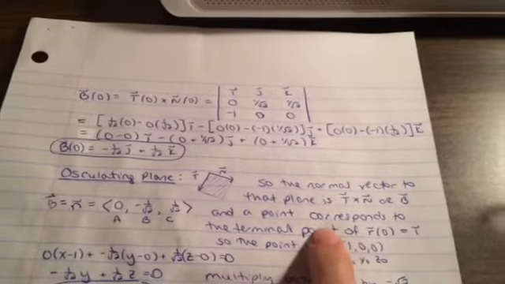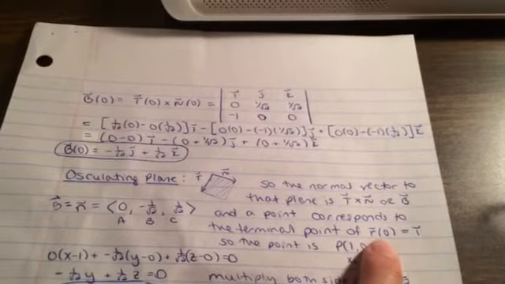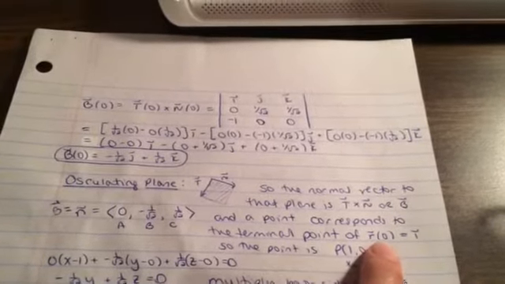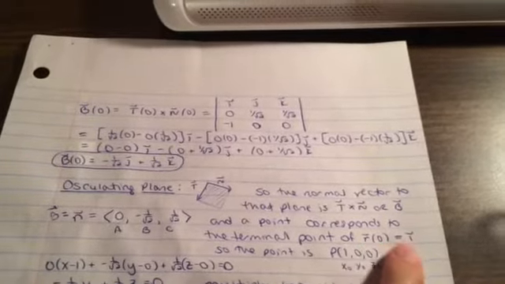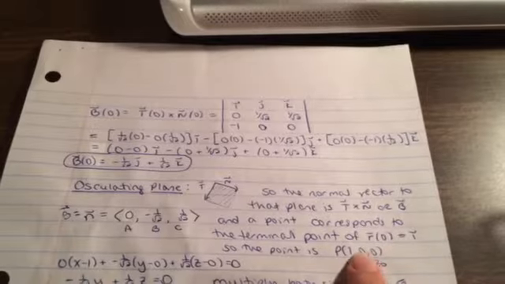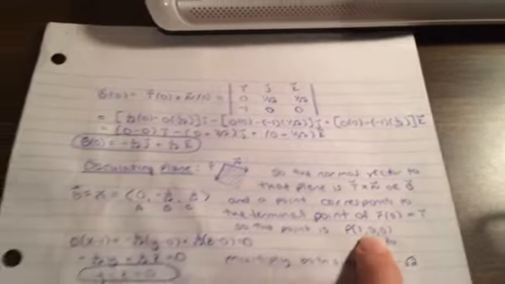And then the point, we talked about this before in a previous section, I can't remember which one, but the point corresponds to the terminal point of the position vector at the value for t. So my t value here is 0. So if I plug 0 in, I get this vector, and so the terminal point of that vector is this, and so that's going to be my point for all three planes. I'm going to use the same point for all three planes.